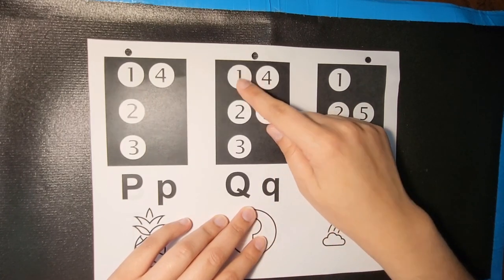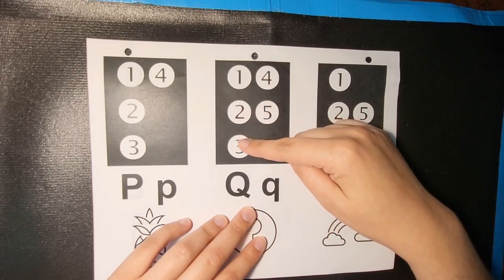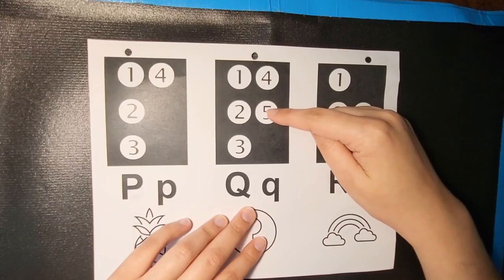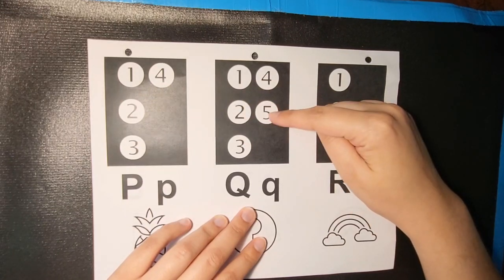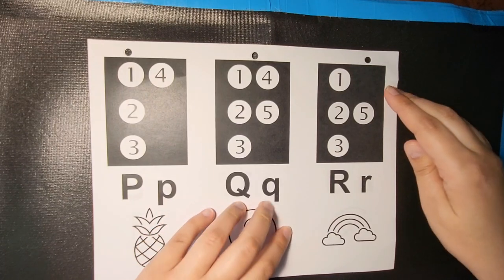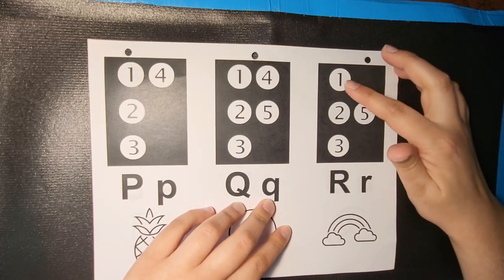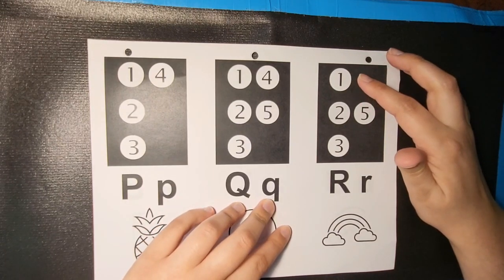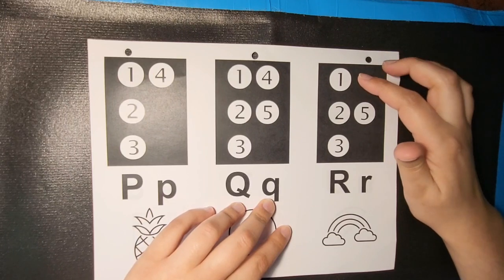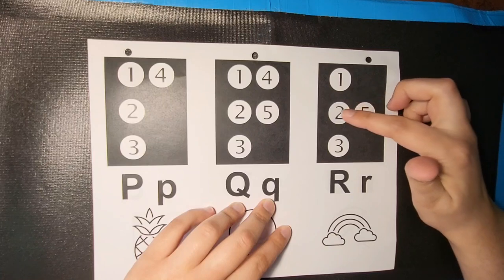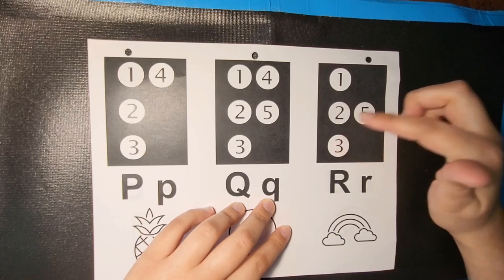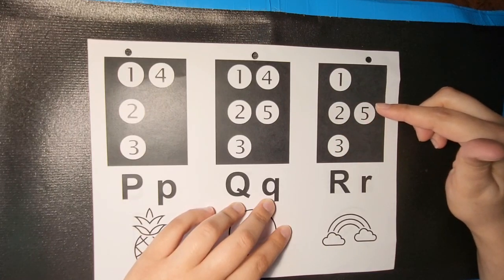So we've got 1, 2, 3, 4, 5. Okay, so next here we have our letter R, and it is dots 1, 2, 3, and 5.